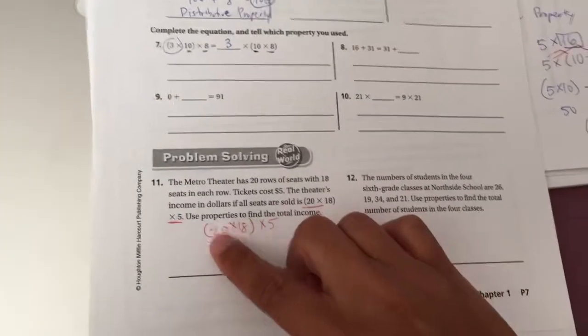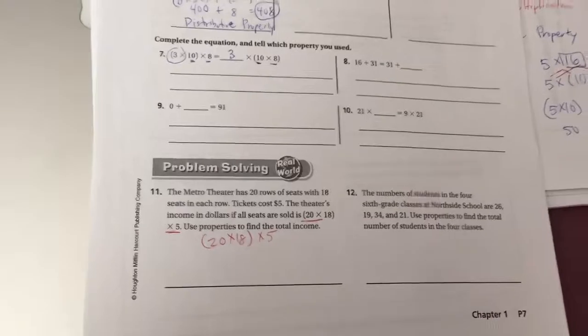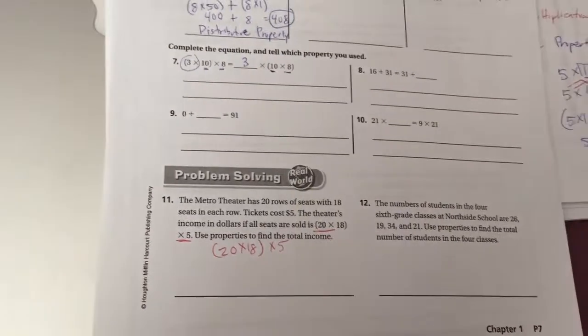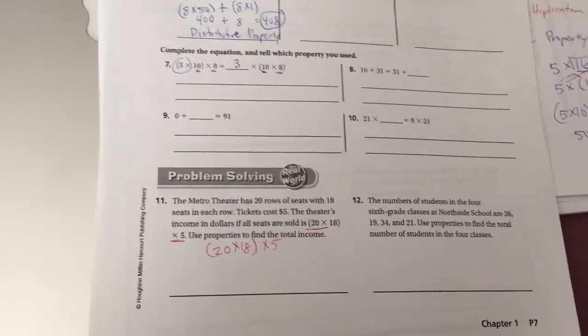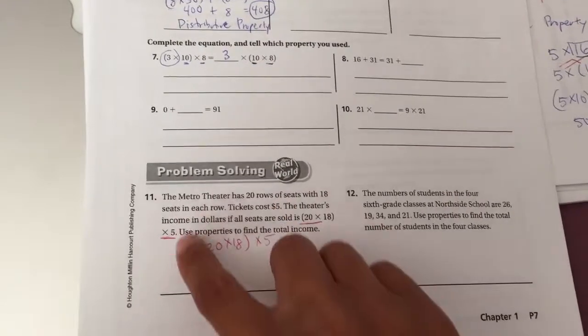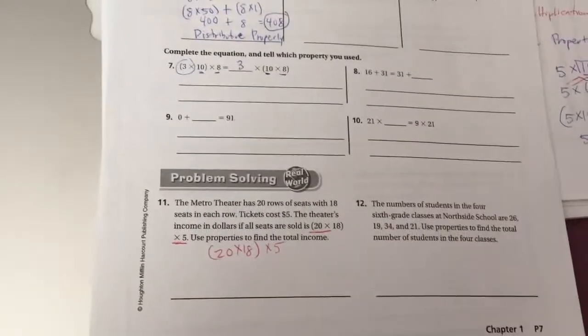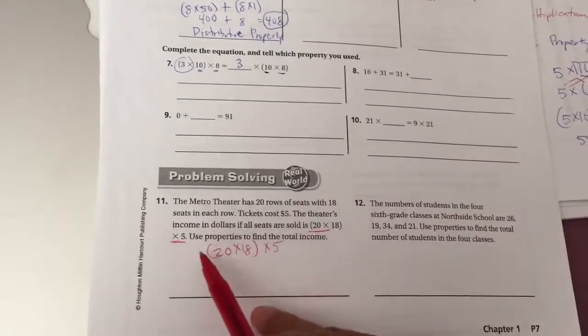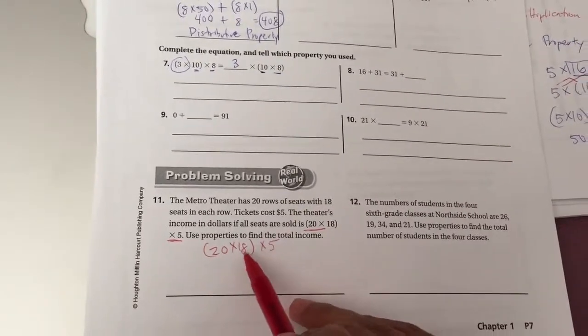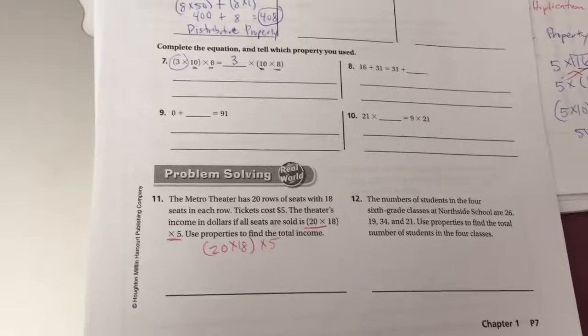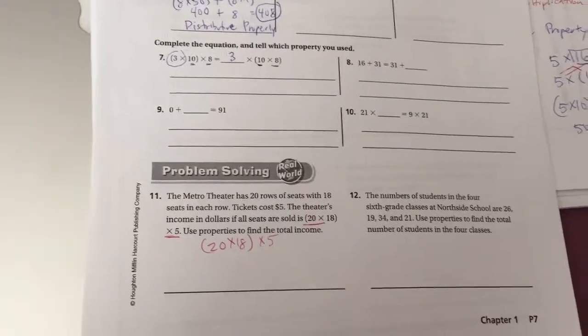So here, I don't want you to do 20 times 18 first. What two numbers do you want to multiply first? Because you're going to be using the associative property here. And it already says use properties to tell you. Do you think you should multiply the 20 times the 5 first or the 18 times the 5 first? If you do 18 times 5, you're going to have to regroup.